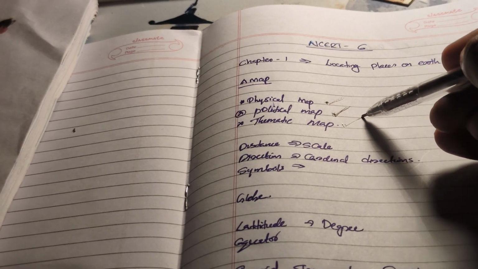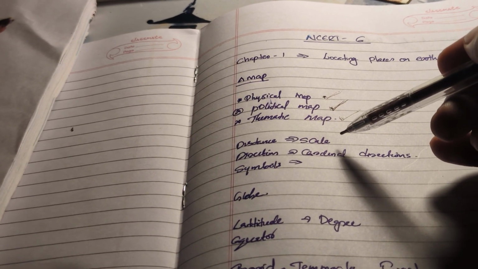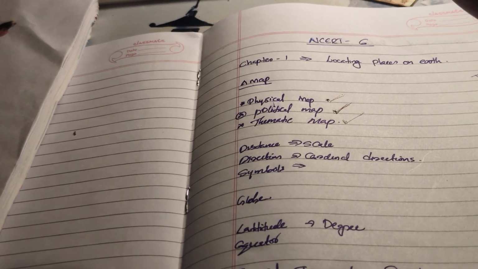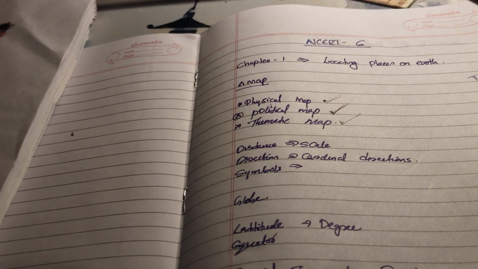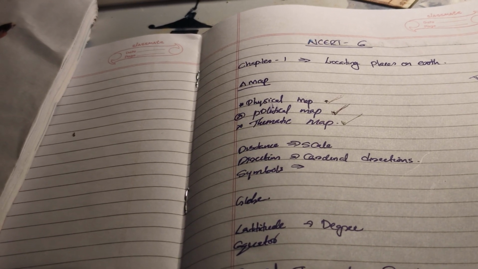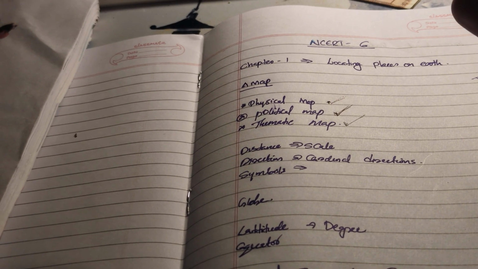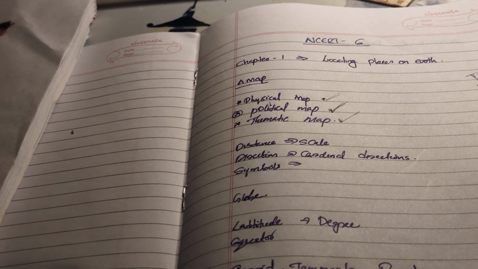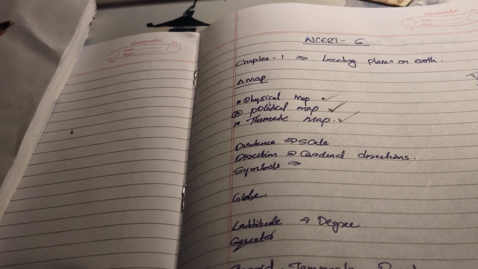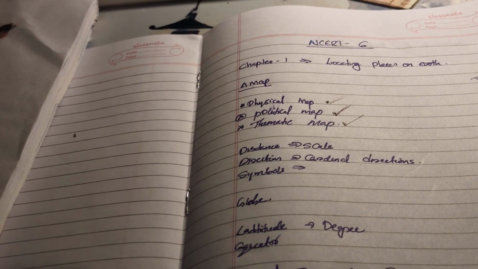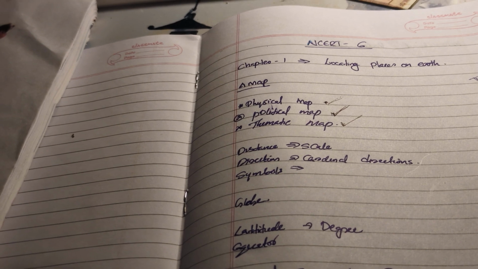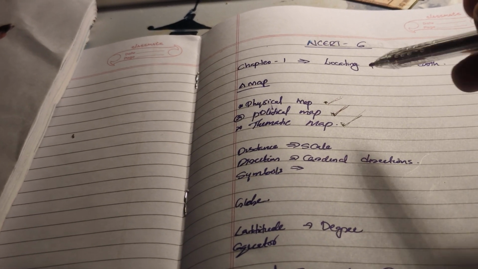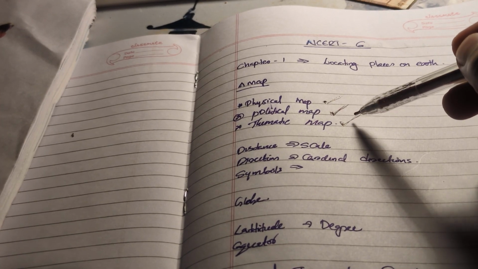Next one is a thematic map. What is a thematic map? A thematic map generally portrays some theme. Basically, if you look at the Indus Valley civilization, the major sites of the Indus Valley civilization like Dholavira and so on, we can show different sites. So that is a thematic map. Okay, these are the three basic maps.